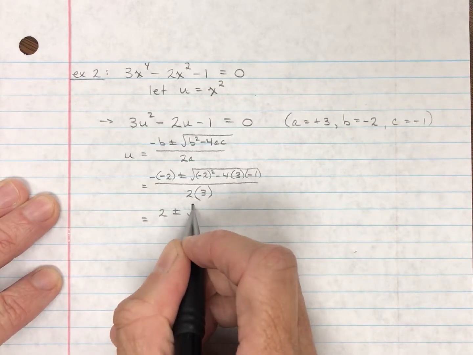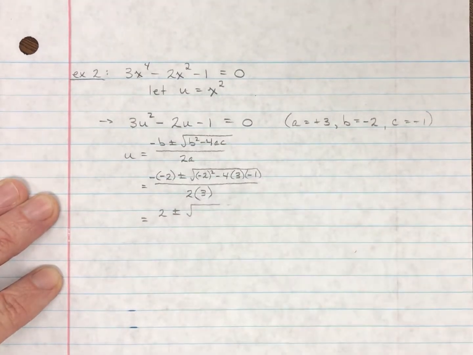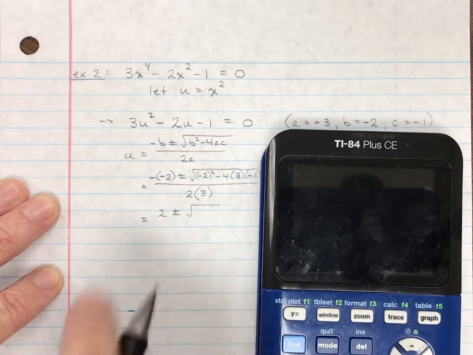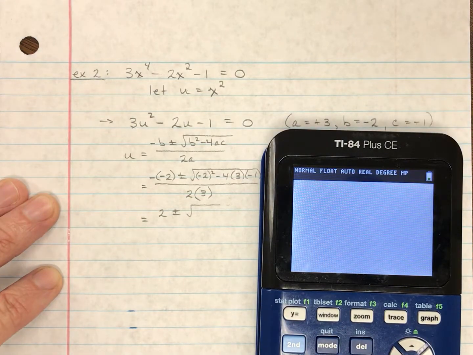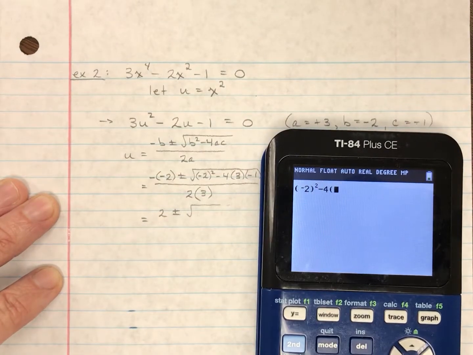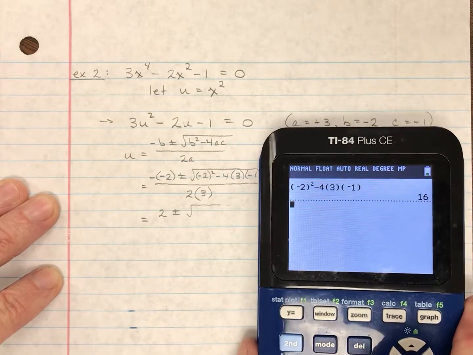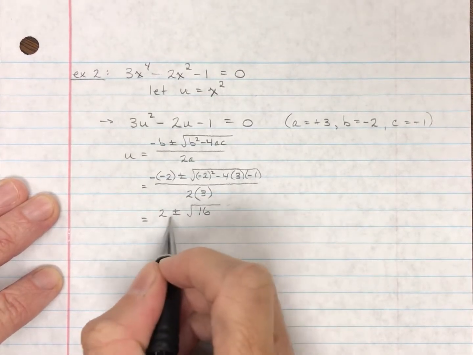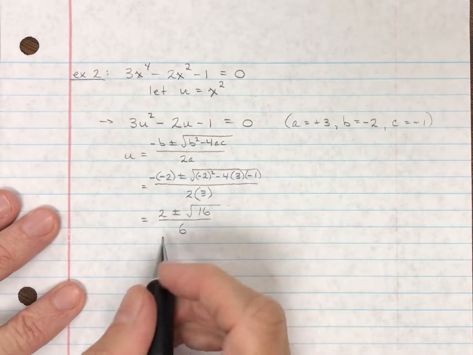Plus or minus. This is the square root. What do we get here? Okay, I can use my calculator here if I want. Let's use my calculator. I'm just going to do the determinant, what's underneath here. So, negative 2 squared minus 4 times 3 times negative 1. I get positive 16 came out of that. Okay, that's pretty good. 16. That worked out well. All over 6. Okay, well, of course, this is 4.